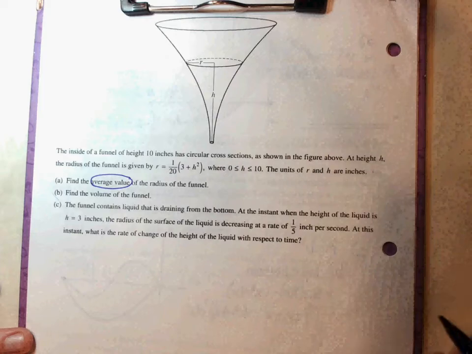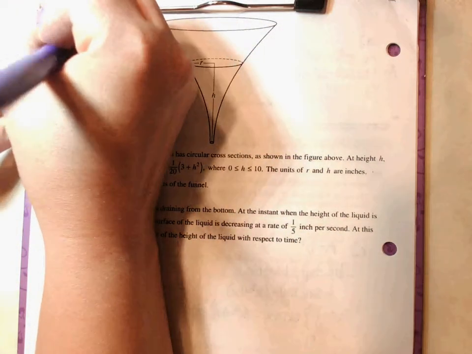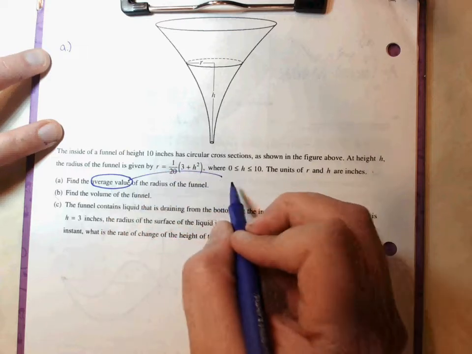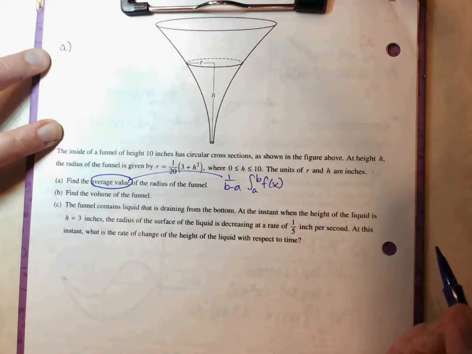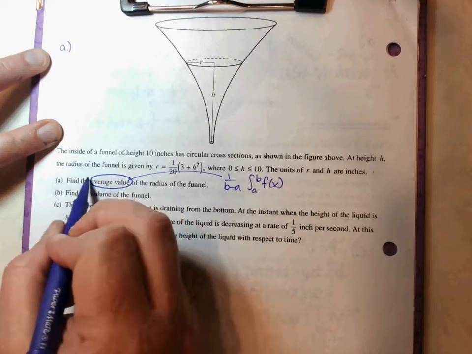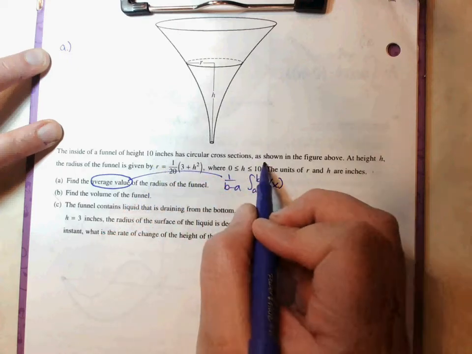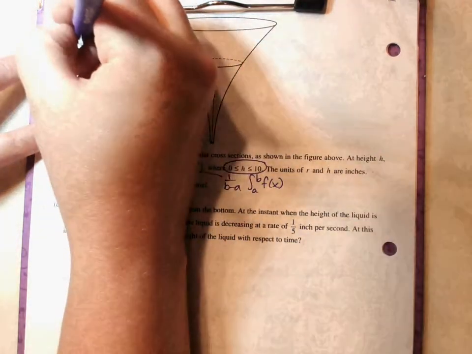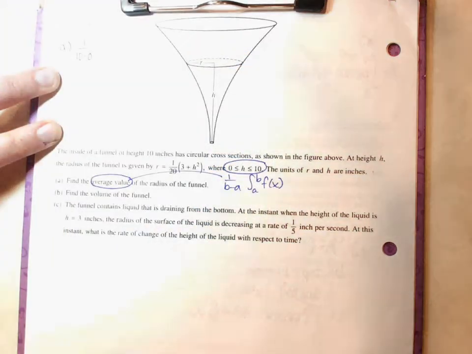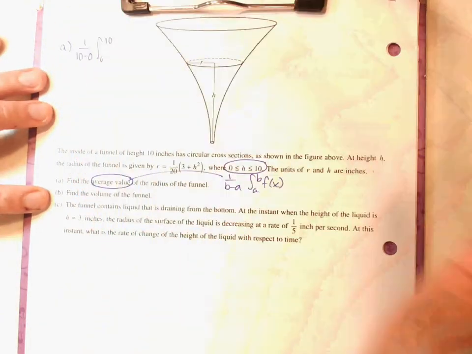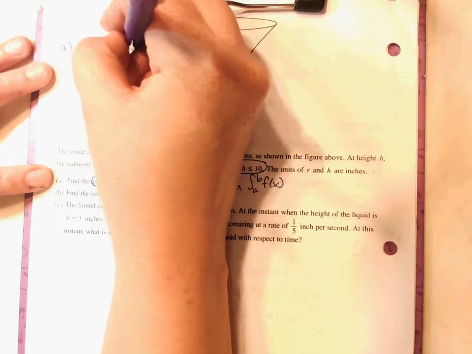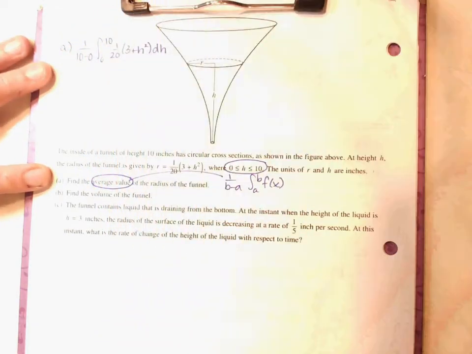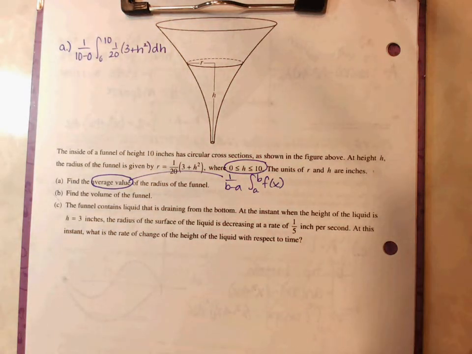So average value is one of your formulas. I'm going to do it up here to the side. So for part A, average value is 1 over b minus a, integral a to b of f of x. Specifically here, that's going to be the average of the radius. Now notice 0 to 10 is my height. So 1 over 10 minus 0, then integral 0 to 10, and then my function, which is 1 over 20 times 3 plus h squared dh. So it's 1 over b minus a, integral a to b.